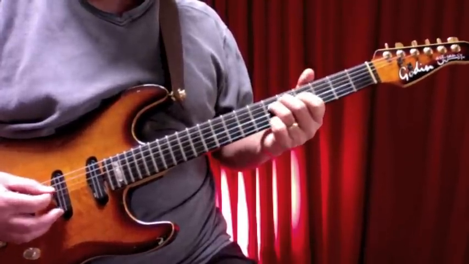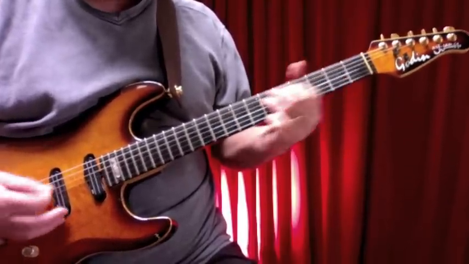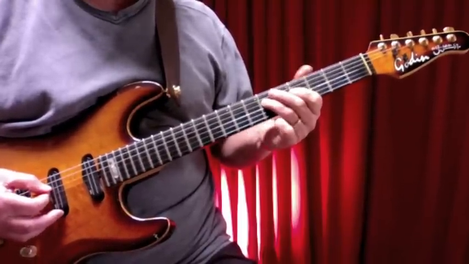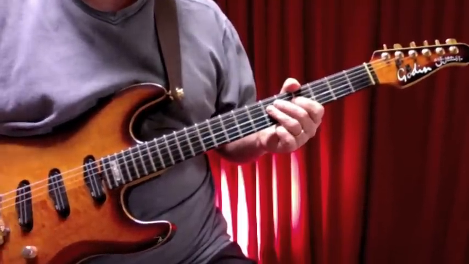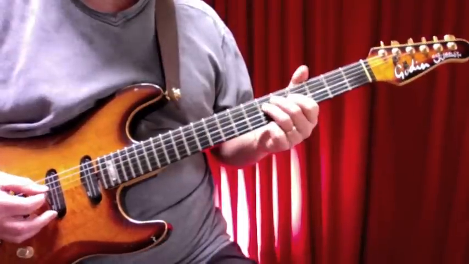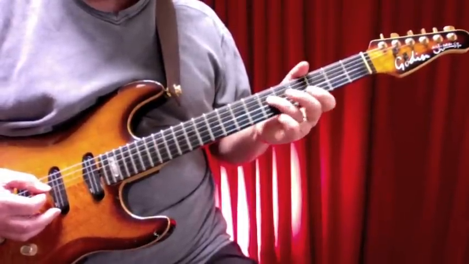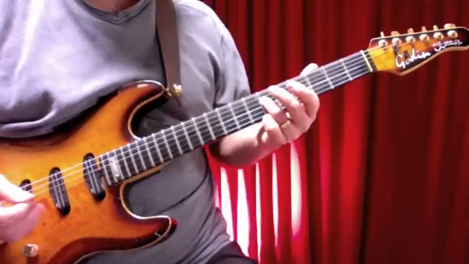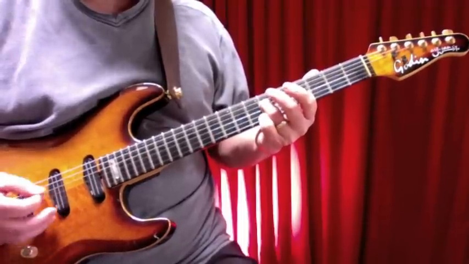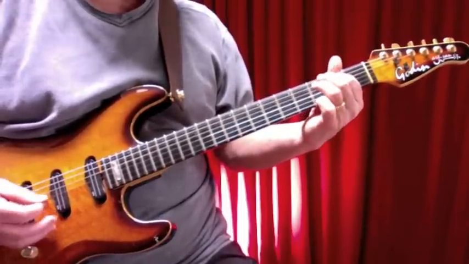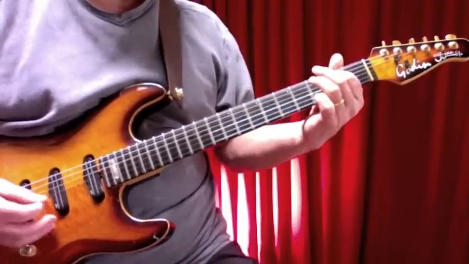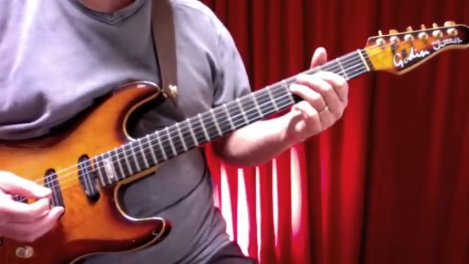If we do this, then we're just all on the 4th string. We don't have to add that into the mix of things to be concerned with. So we're picking down on the 6th fret of 4, and then up on 1 and 2 that are open. And we do that twice.